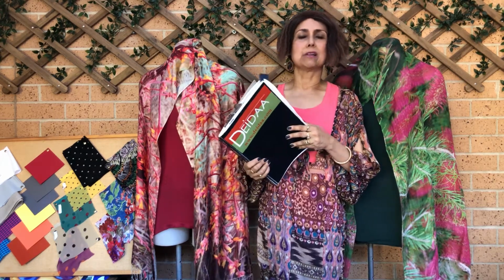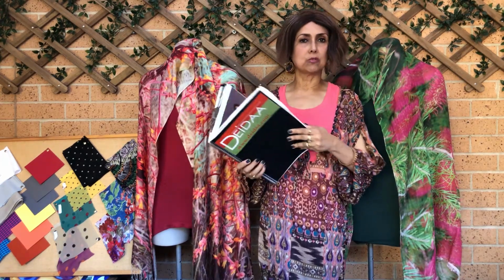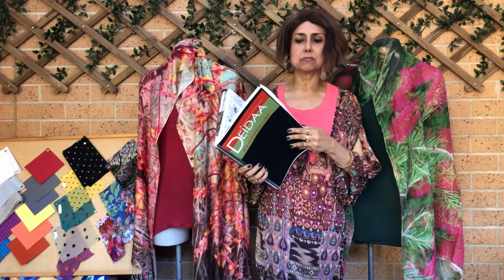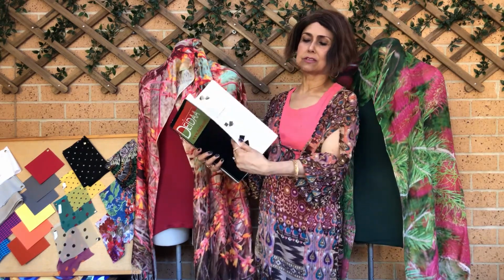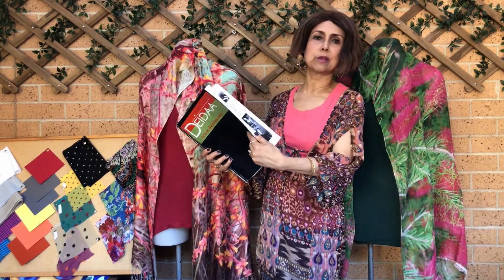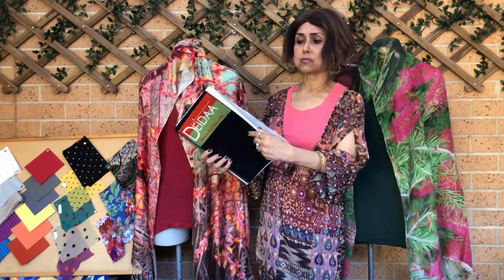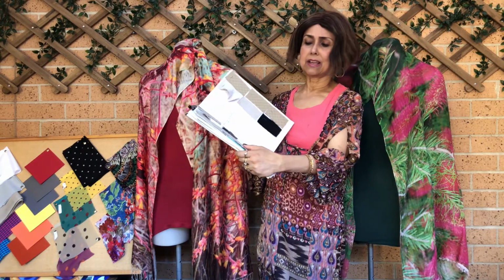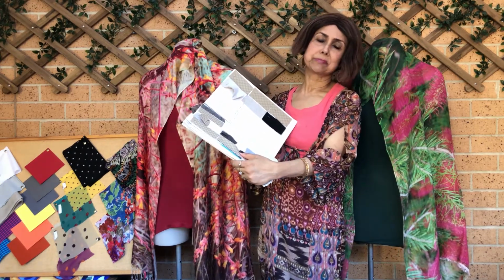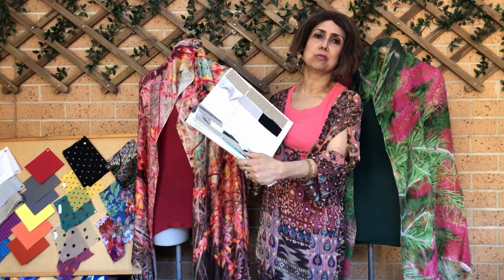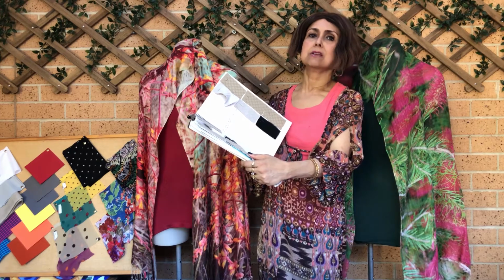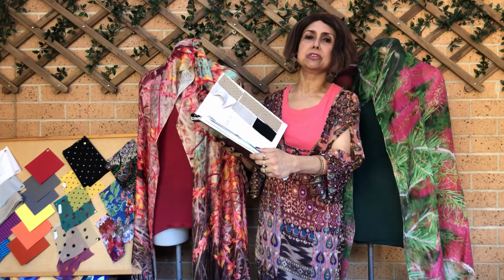A visual diary is basically a blank notebook, which it's not, you can see it's not blank anymore. It's filled with notes, clippings, fabric swatches, anything and everything that you think would contribute to the product. So these are our initial findings.